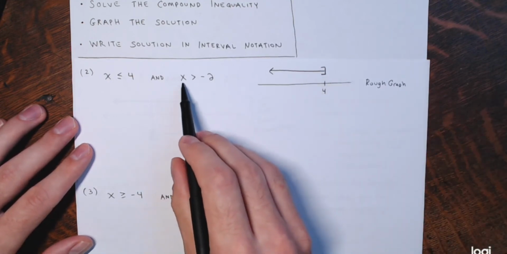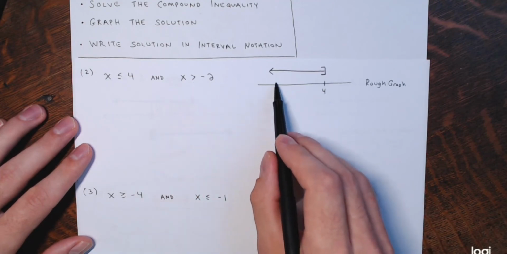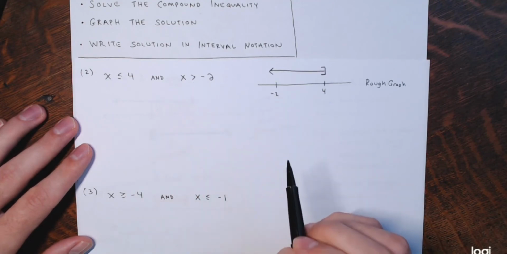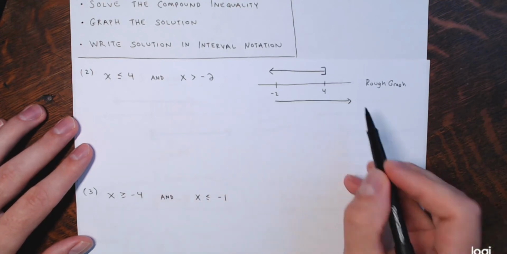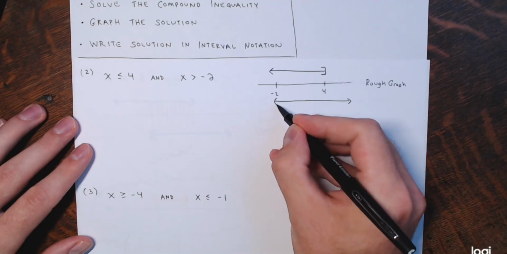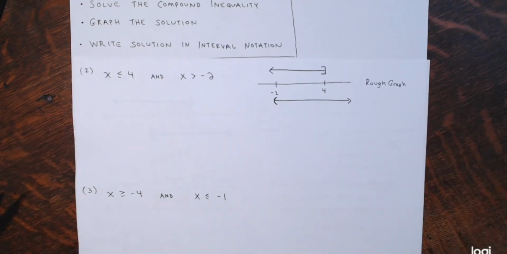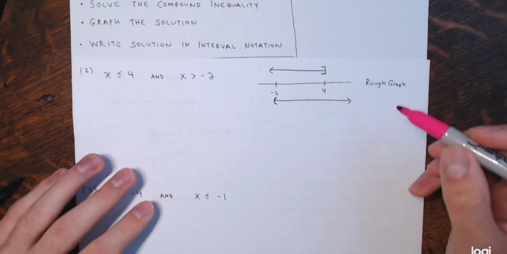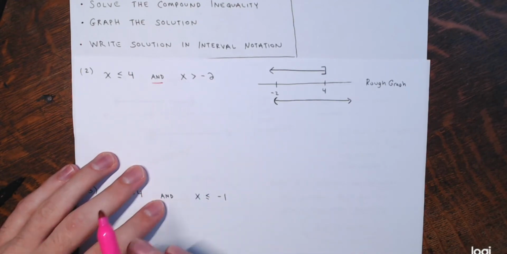And then the next one is x is greater than negative 2. Now negative 2 is to the left of 4 on the number line. Here's negative 2. And x is greater than negative 2, so all the numbers to the right of negative 2, but not including negative 2. So a parenthesis or an open point on that. Now I'm looking for the overlap. The word and is there. I need to find all the numbers that make both true.